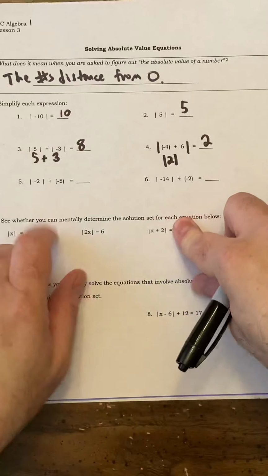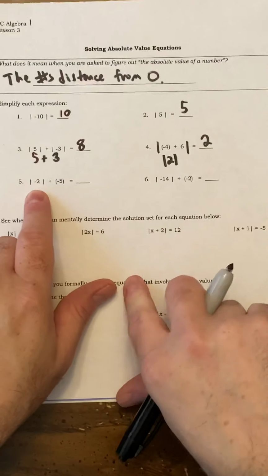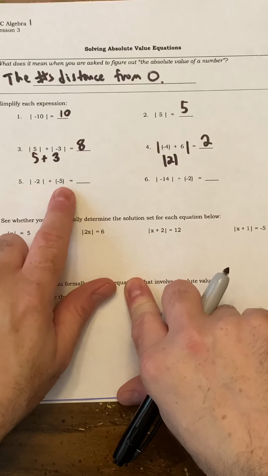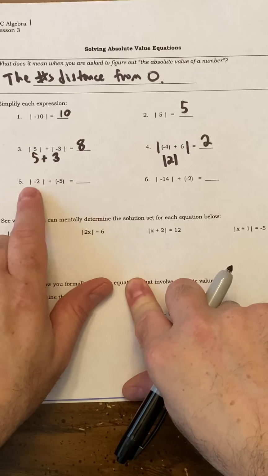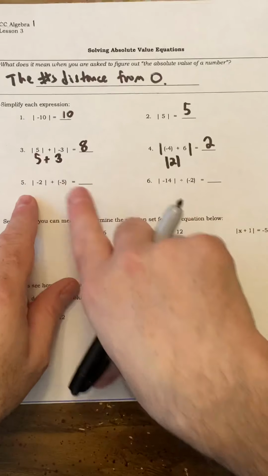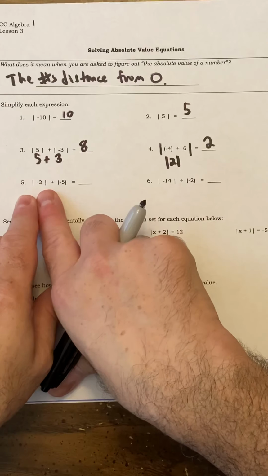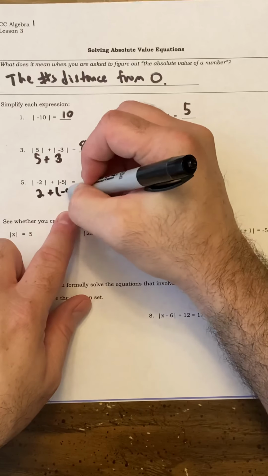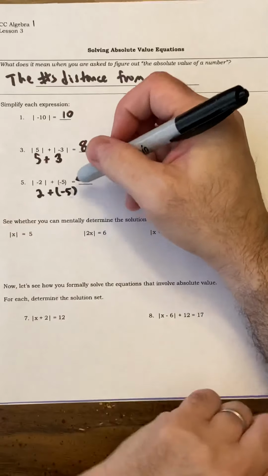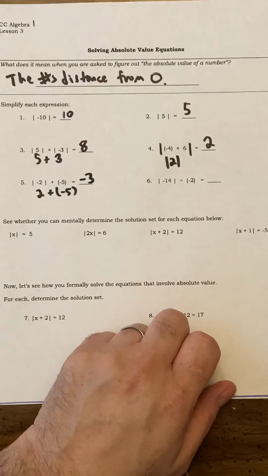Okay, here we have the absolute value of -2 plus just -5, that's parentheses. So let's get rid of the parentheses and the absolute value sign, but we've got to resolve this first. The absolute value of -2 is 2, and this is still -5, and we add these together. 2 plus -5 is -3.